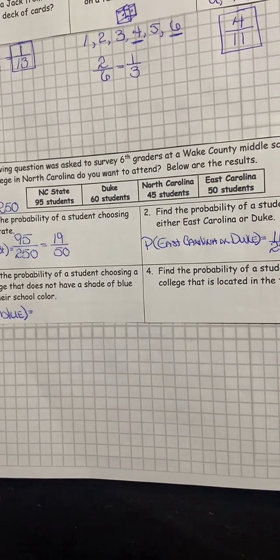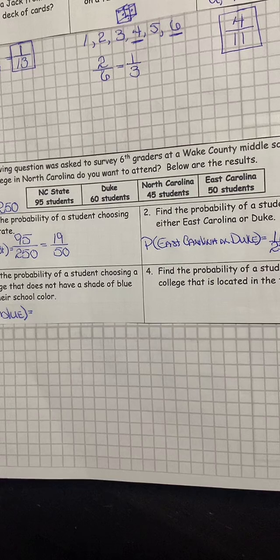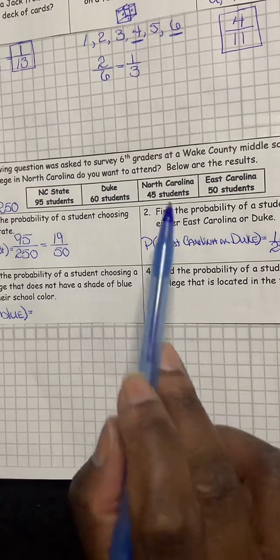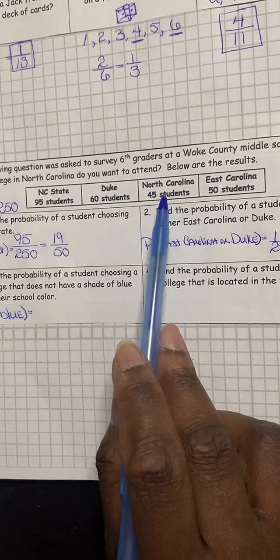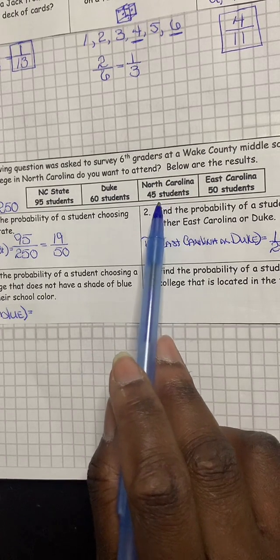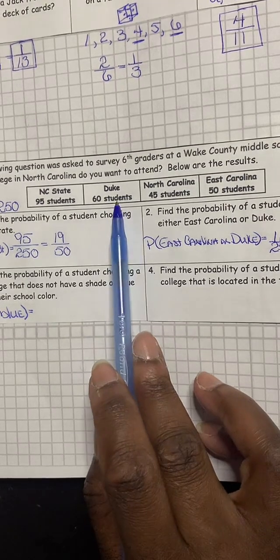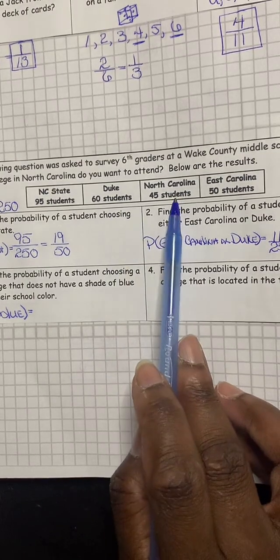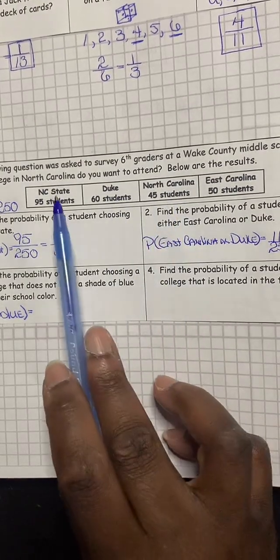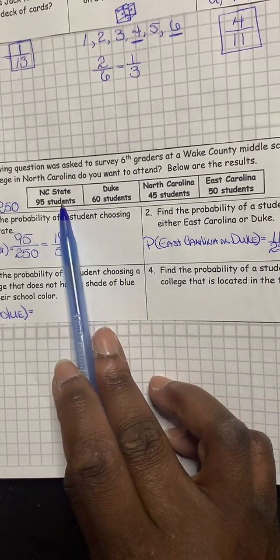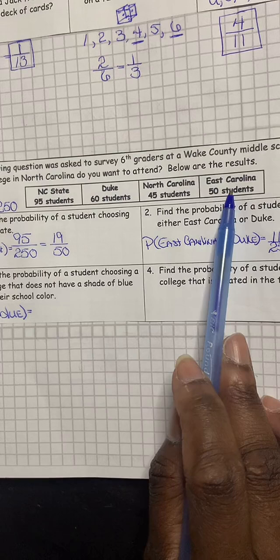Let me see. Okay, so we know that Duke is blue. Everybody knows North Carolina. Well, maybe not everybody knows, but North Carolina is definitely blue. They have their own blue color. Or is it red? Nope, Duke is blue. You're right. Good job. Oh, wait, international. So Duke is blue. North Carolina is blue. NC State is red-ish, like maroonish. And so is East Carolina.